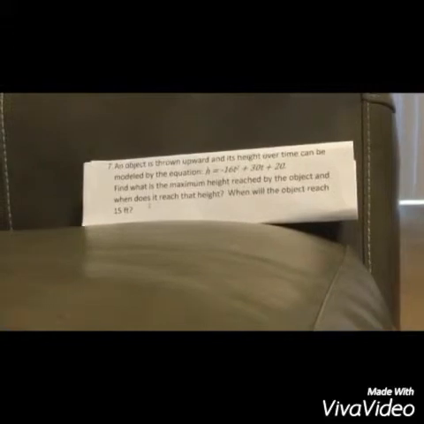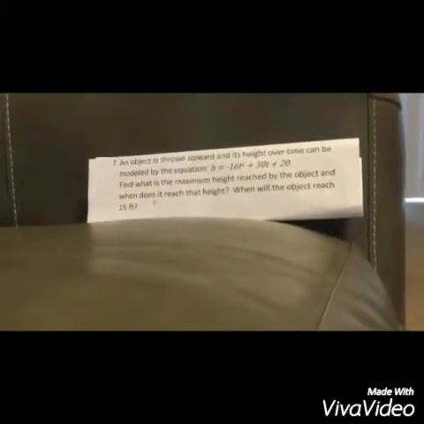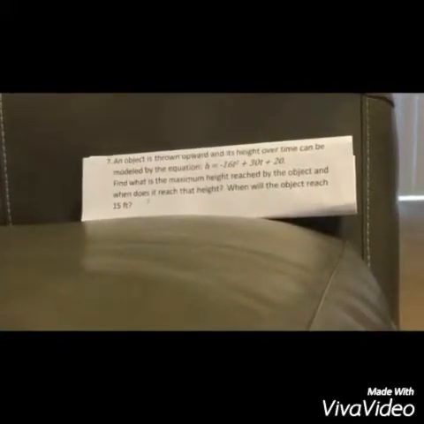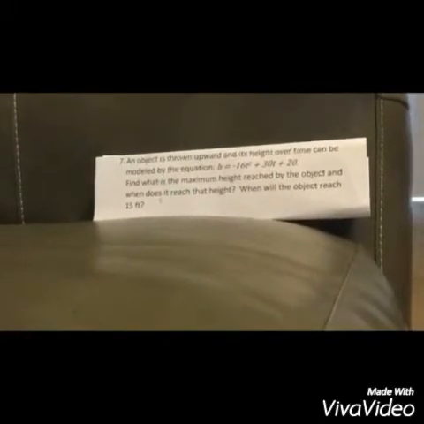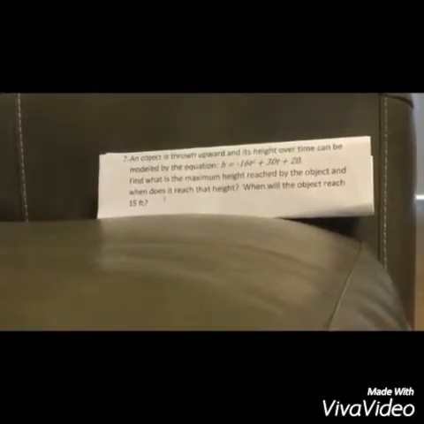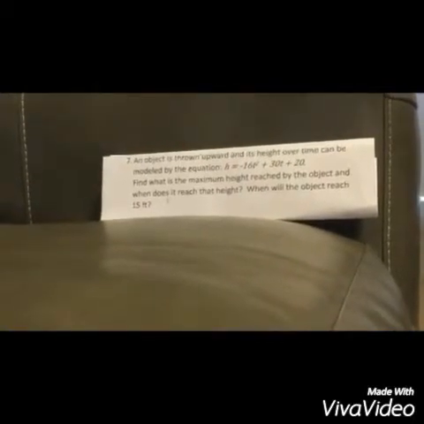An object is thrown upward, and its height over time can be modeled by the equation h equals negative 16t squared plus 30t plus 20. Find the maximum height reached by the object, and when does it reach that height? When will the object reach 15 feet?